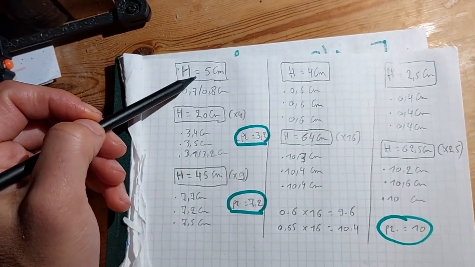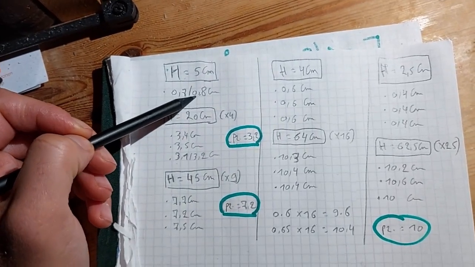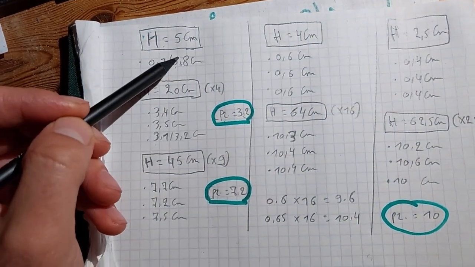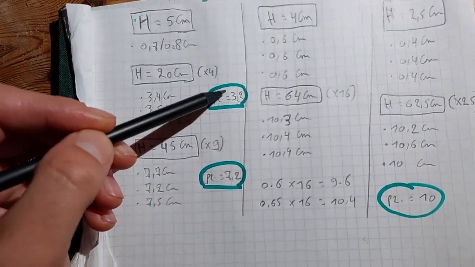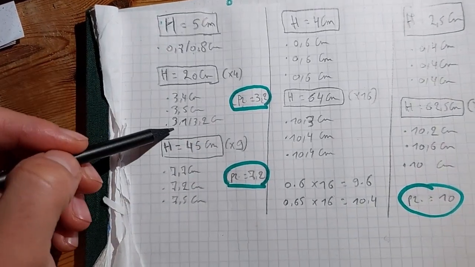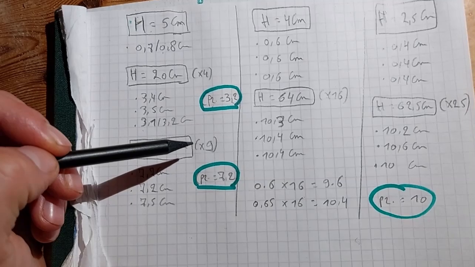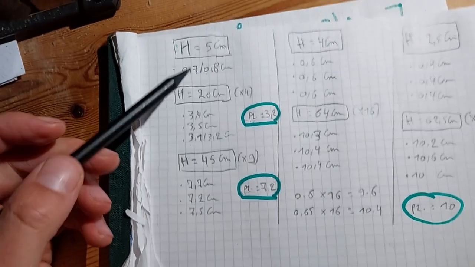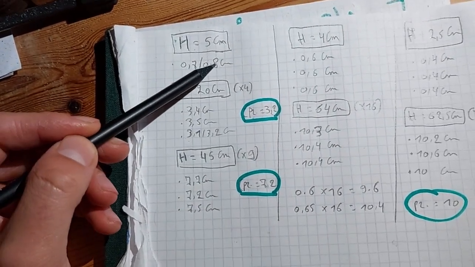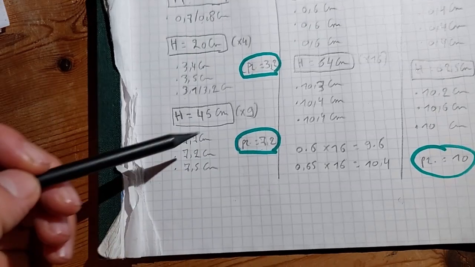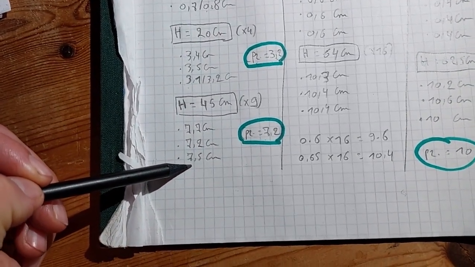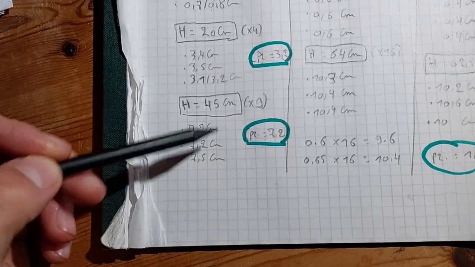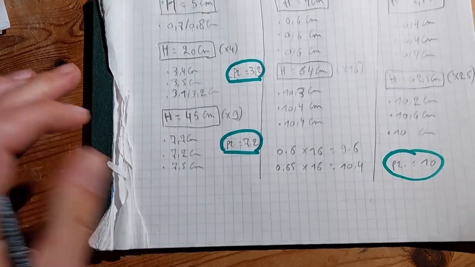For the one height, the displacement was mostly 0.8 centimeters. So for 4 times the height, we expect a prediction of 0.8 times 4, which is 3.2. This is a prediction, and the results were between 3.1 and 3.4. So that's perfectly in the middle. That's already success. And then for 9 times the height, we expect a prediction of 0.8 times 9, which is 7.2. And the results were between 7.2 and 7.7. So a little bit above prediction, but still close.